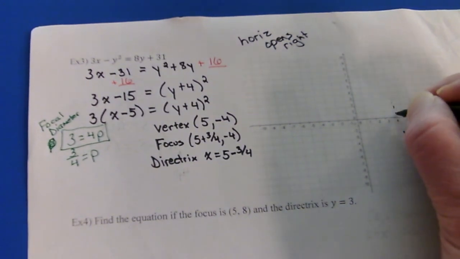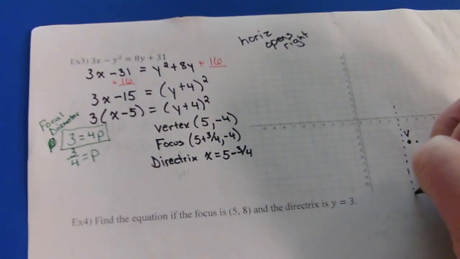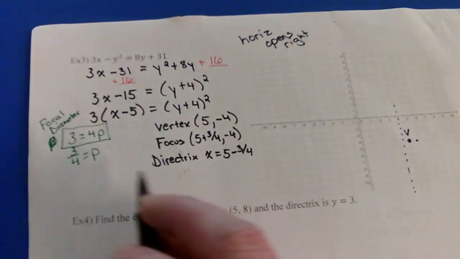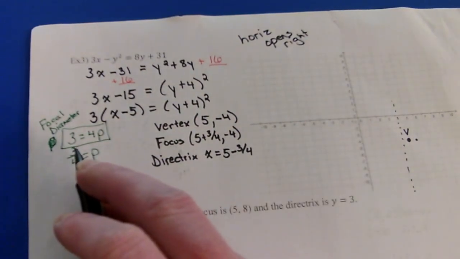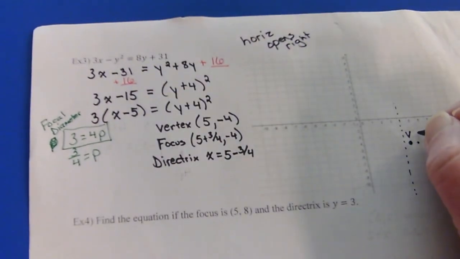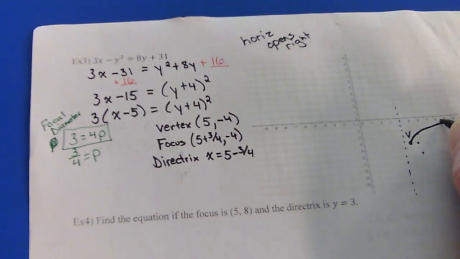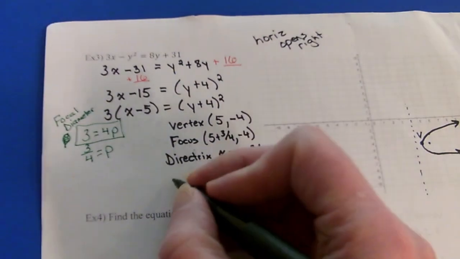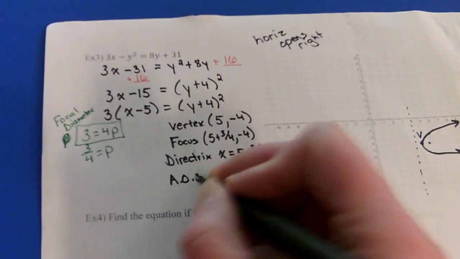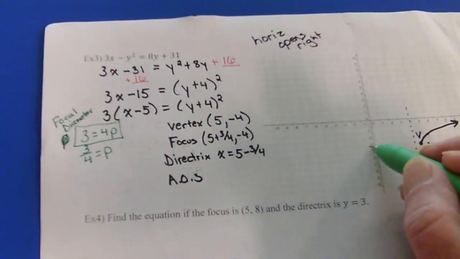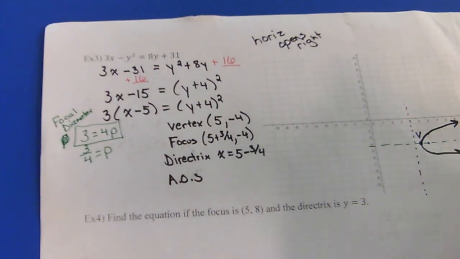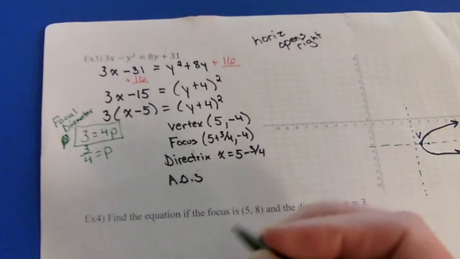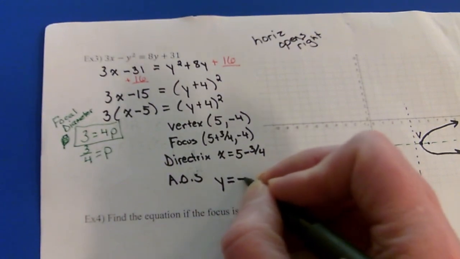So it'll be something like that. Now, from the focus, my diameter is a 3, so that means it's a 1.5 this way and a 1.5 this way. The only other thing I forgot to write down was my axis of symmetry, which is going right here. That's going to be a line y equals negative 4.